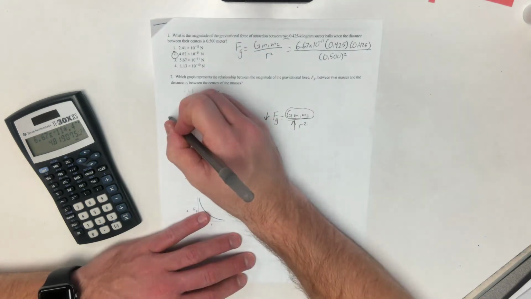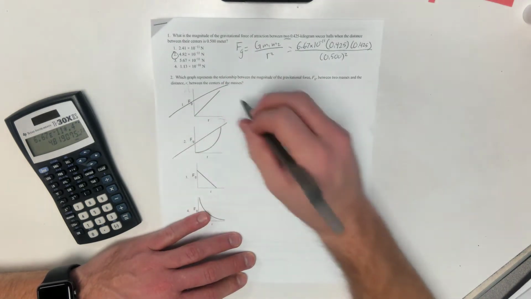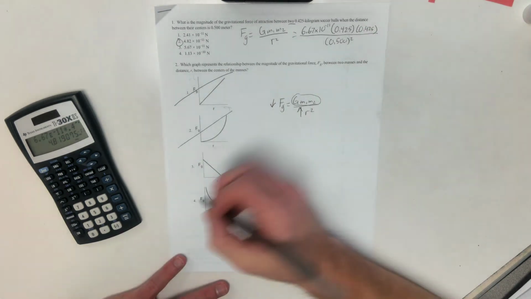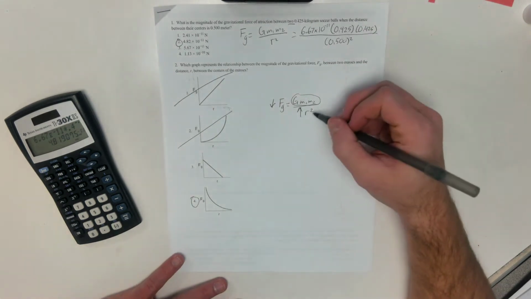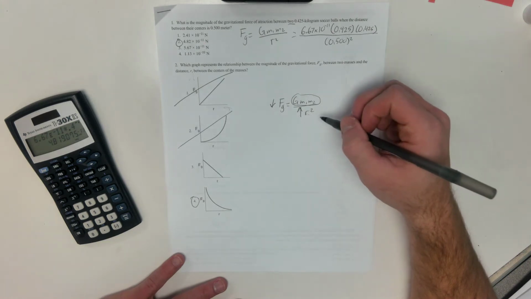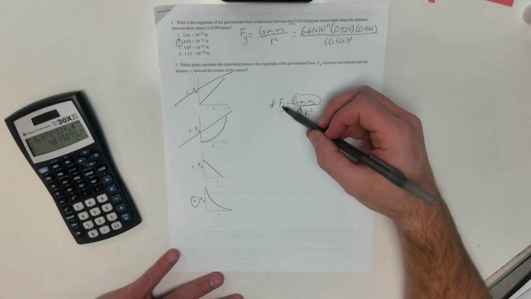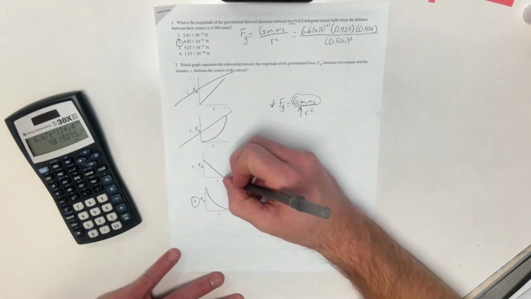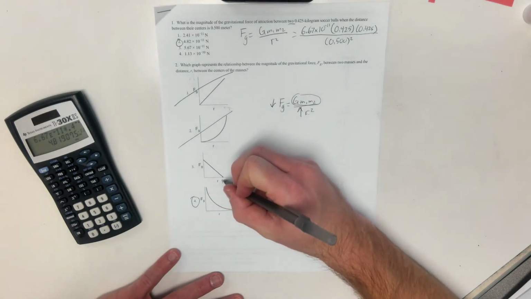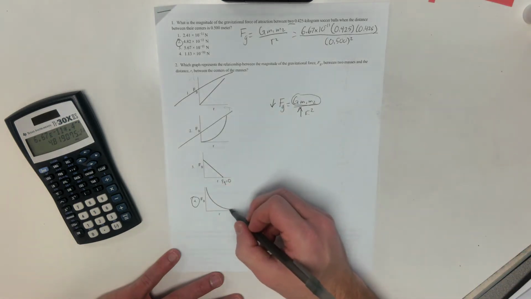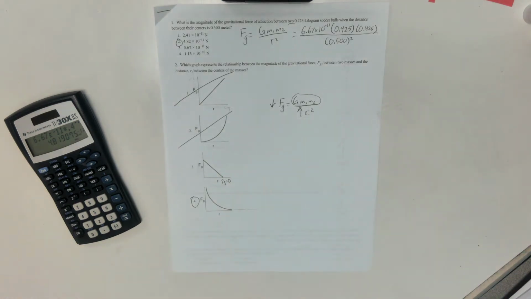So as we increase our radius, we are going to decrease our force. Choice 1 is out, and choice 2 is out because they show an increasing trend. So it has to be 3 or 4. The answer is choice 4, because as we increase the radius, we'll keep dividing, but we'll never actually get to 0. Choice 3 shows that we'll have Fg equals 0 at some point. This curve shows that we'll get close, but we'll never quite get there.